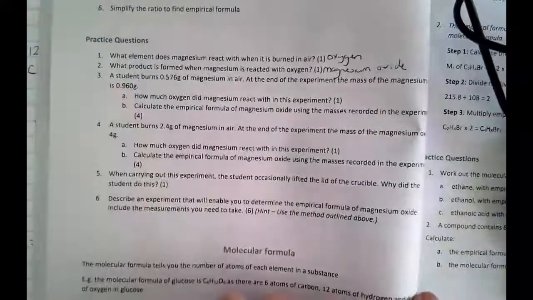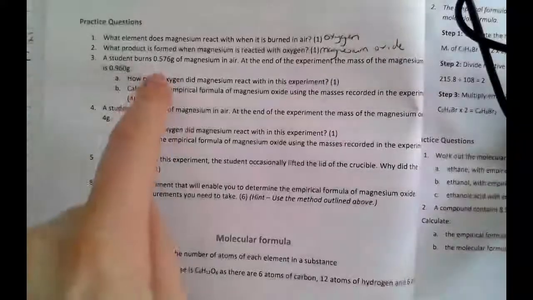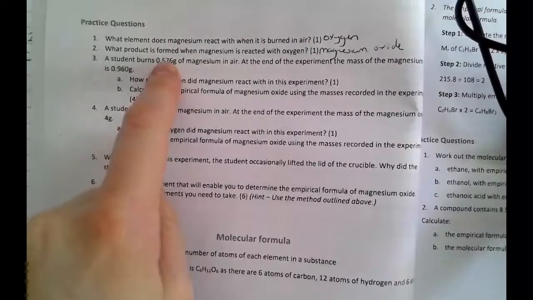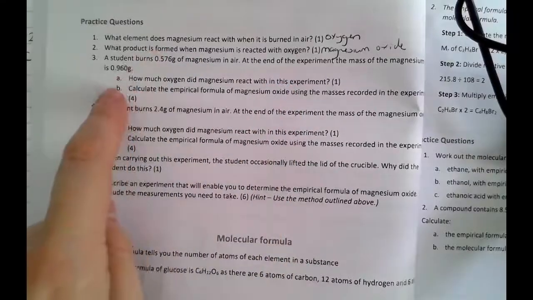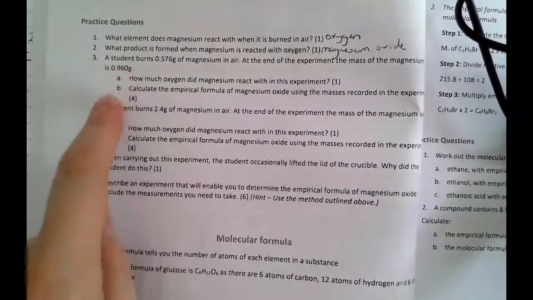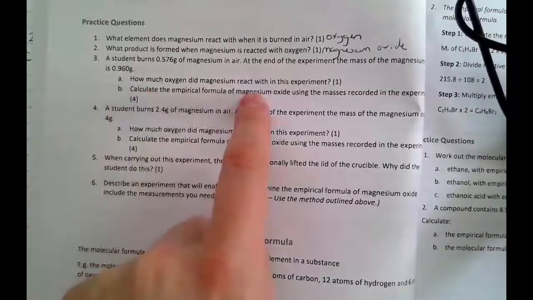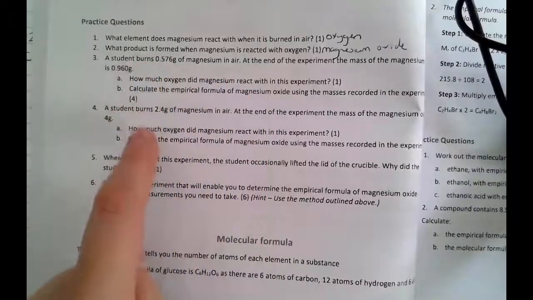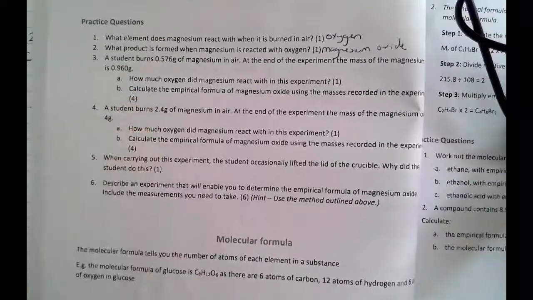I want you to do question 3, 4, and 5 yourself. Have a go. So I've told you how much magnesium you have. I ask you to calculate the amount of oxygen using the total mass at the end. And then once you've got the mass of the magnesium and the oxygen, you can then calculate the empirical formula. So question 3 and question 4 are the same. And for both questions, you should end up with an empirical formula of MgO.